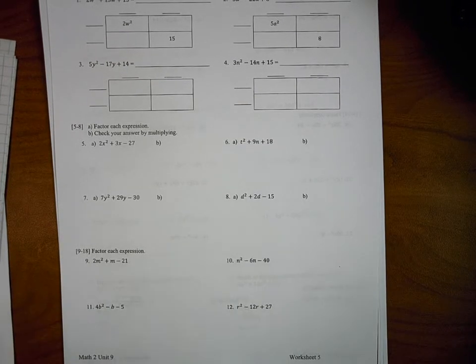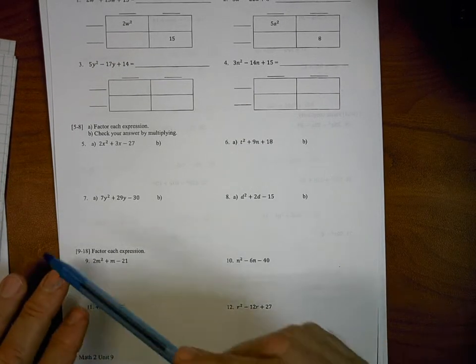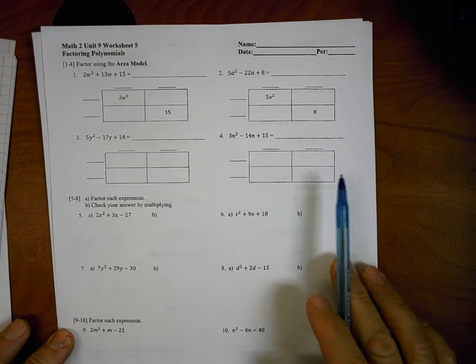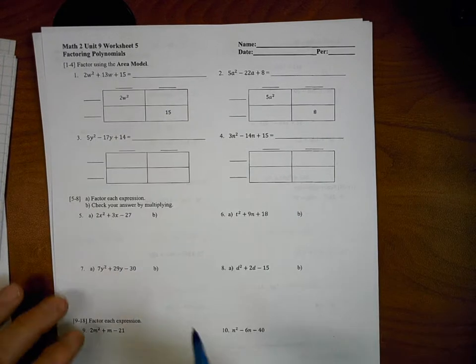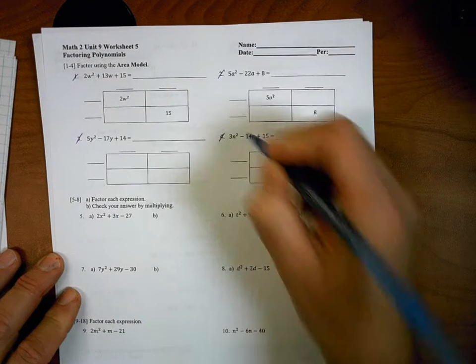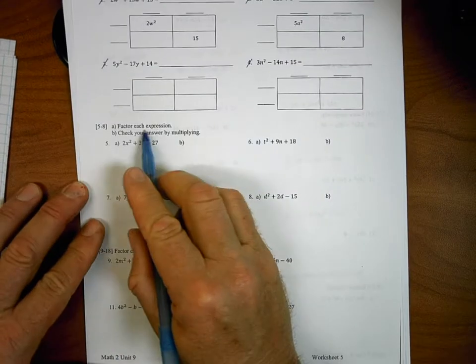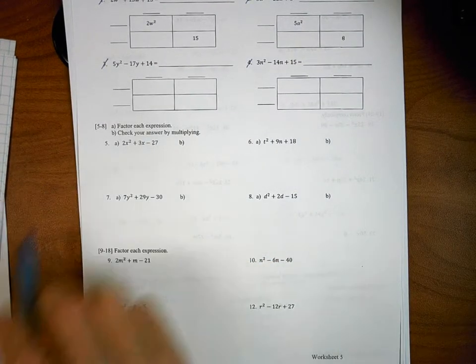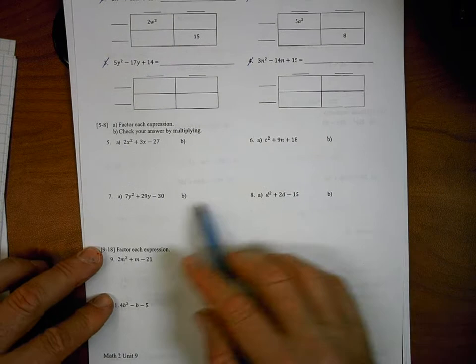All right, so this is going to be Math 2. This is Unit 9. As you can see on the top now, we're going to go over Worksheet 5, and we're going to go over numbers 5 through number 18. Okay, where it said factor each expression, and then we're going to check our answer by multiplying for the first 4.